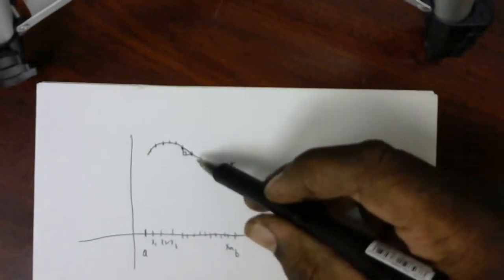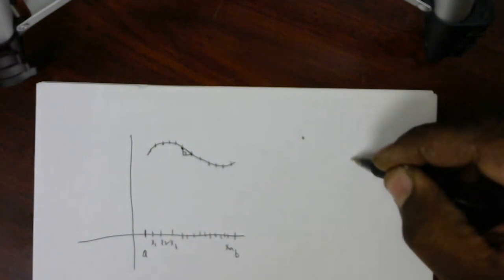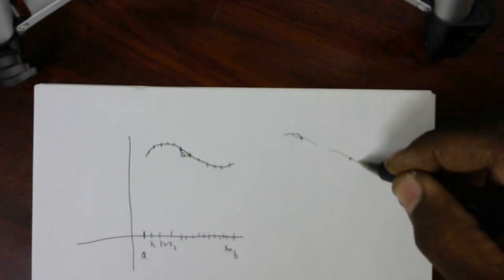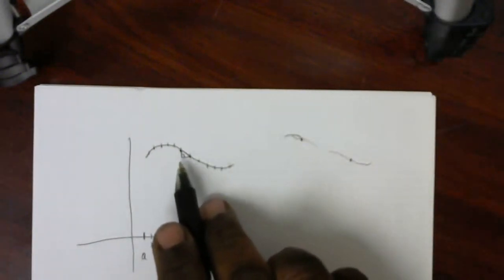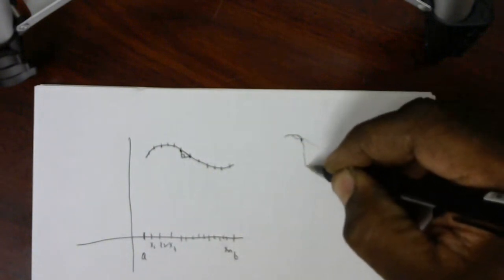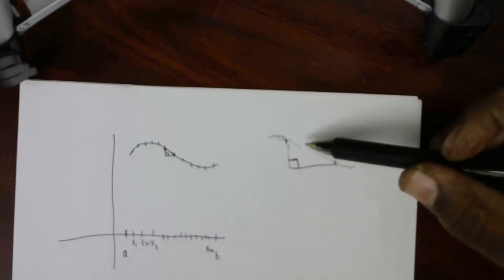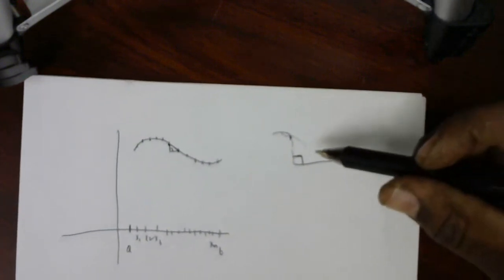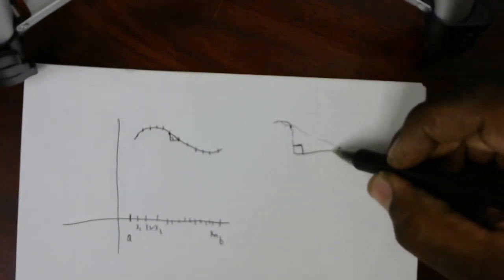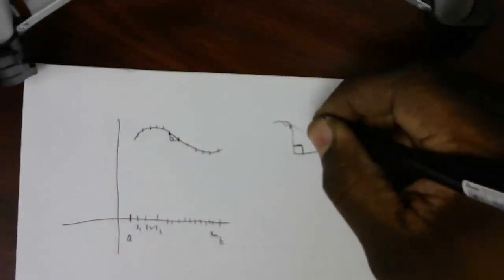Between those two points, I can draw a right triangle. I'm actually going to blow that up over here. So let's say we have a point here and a point here. Keep in mind that this is still on our curve, but we're approximating this. What we have is a right triangle. In our right triangle, this is what we're trying to find, the length, which I'm going to call L sub i.